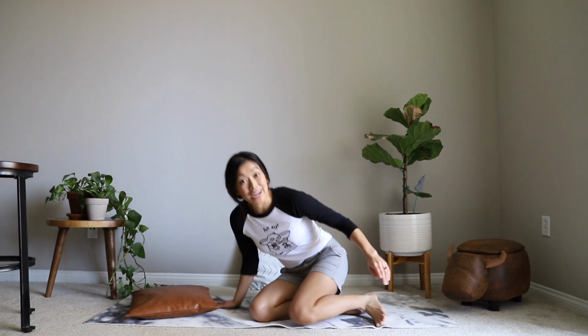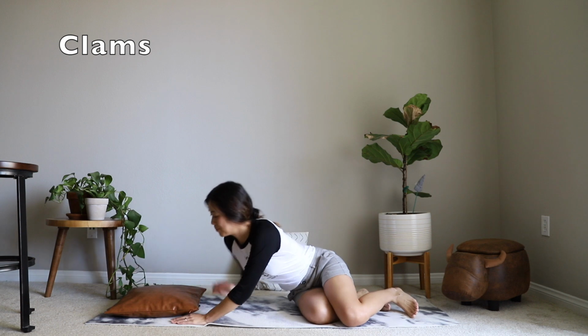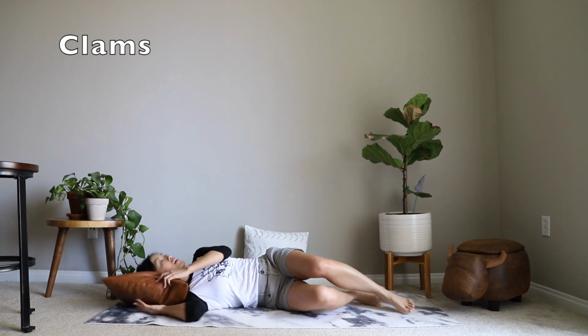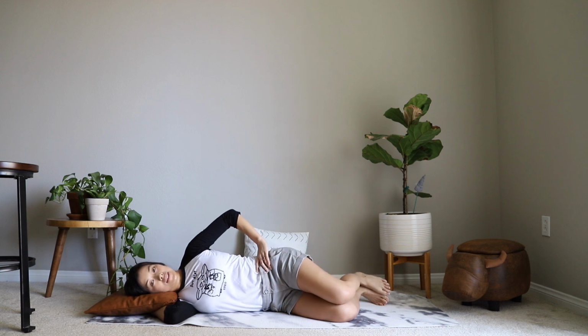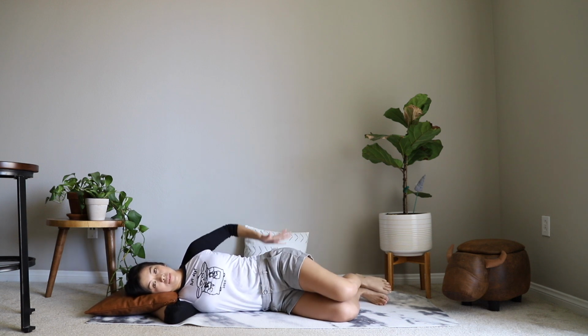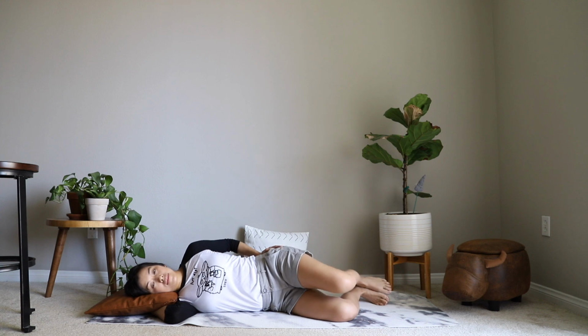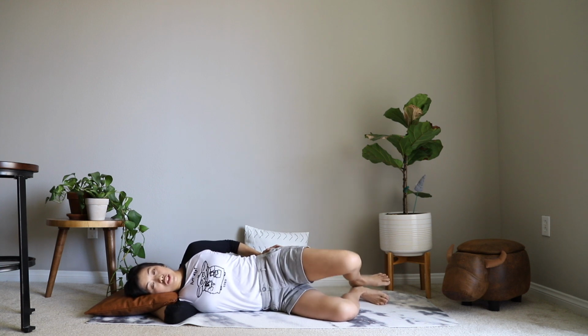Okay, back to doing the clams. Get into position, and let's do 10 of these. Put your hand on the gluteus medius, just so you can feel that muscle activating. Let's do about 4 more. Ooh, my butt's kind of shaky now. Good.